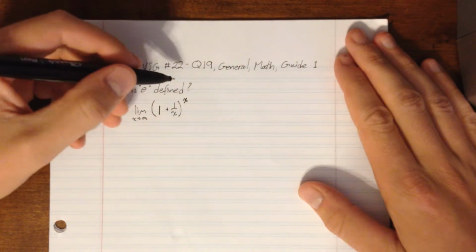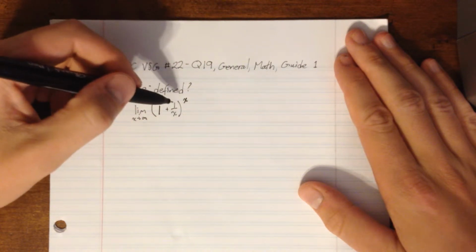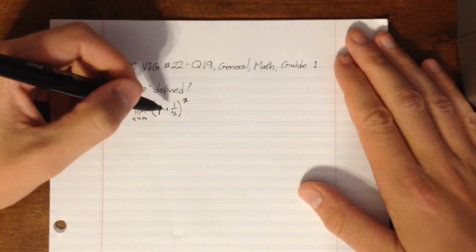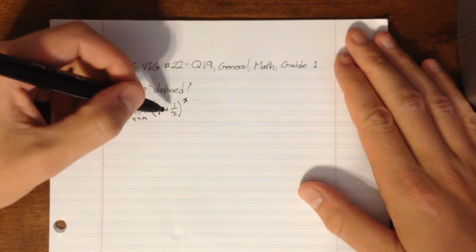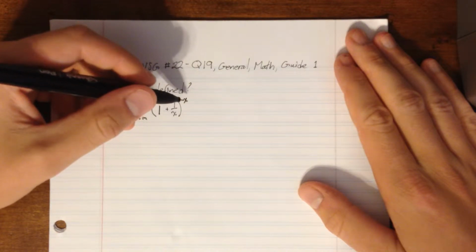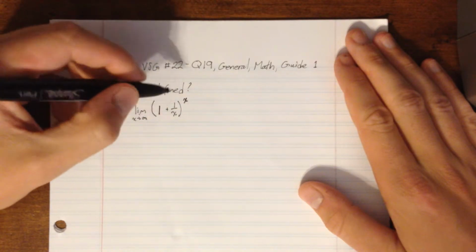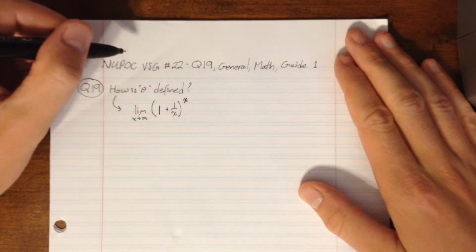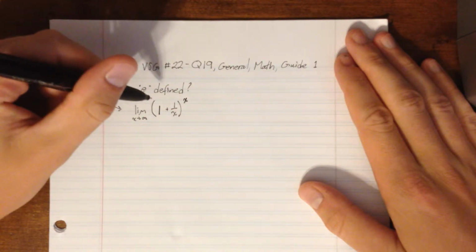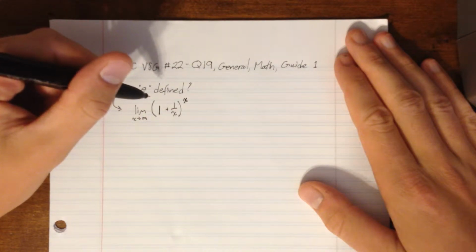So, you're taking something like 1 plus 0.001 to the 1,000 or something like that. And so, as you take the limit, as x goes to infinity, this whole quantity will approach 2.71, or e.